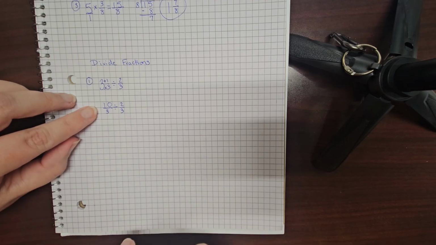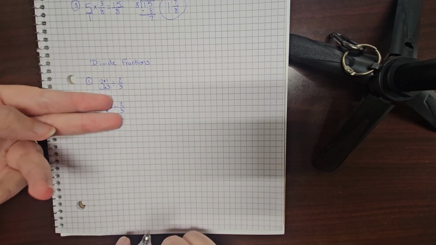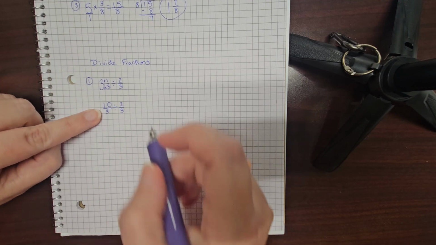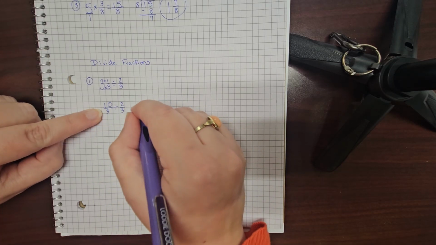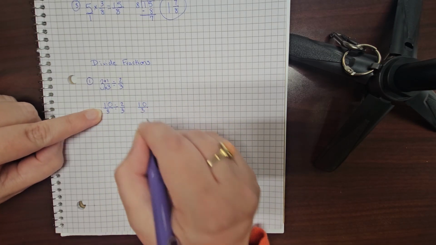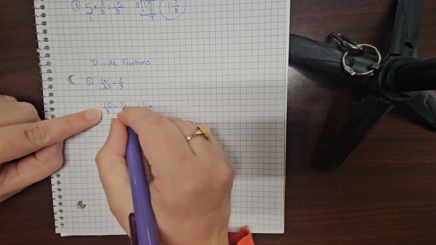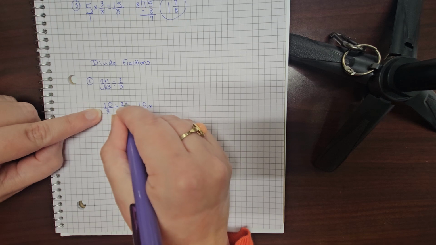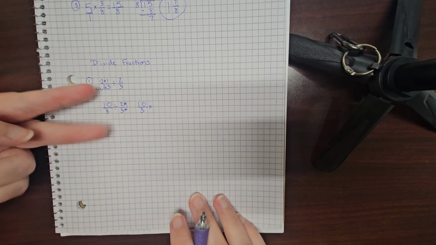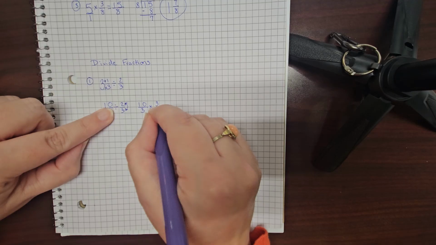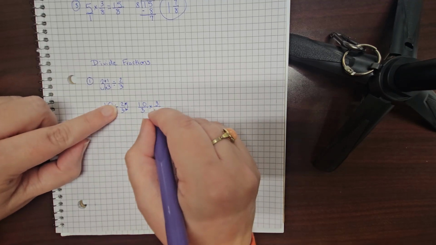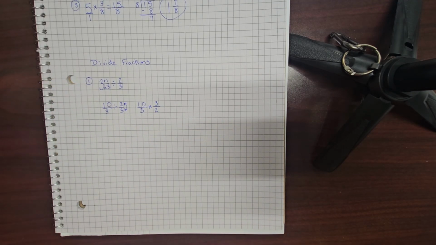So now we can multiply by the reciprocal. What that means is that I'm going to keep my first fraction the same, so it's still 10/3. I'm going to change my divide sign to multiply, and I'm going to flip the second fraction. So 3 is now on top in the numerator, and 2 is now in the denominator spot.